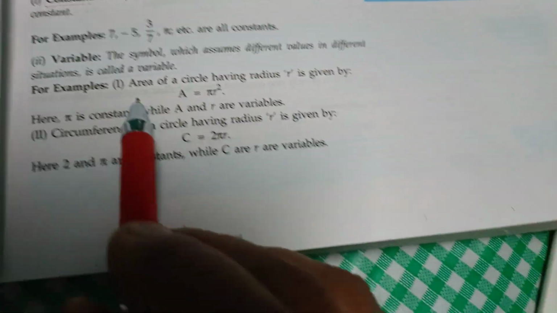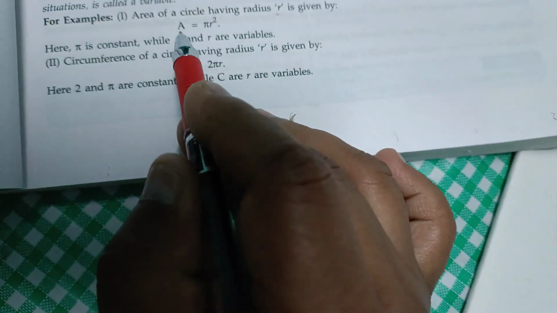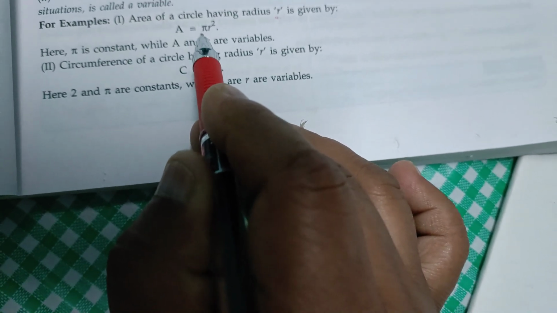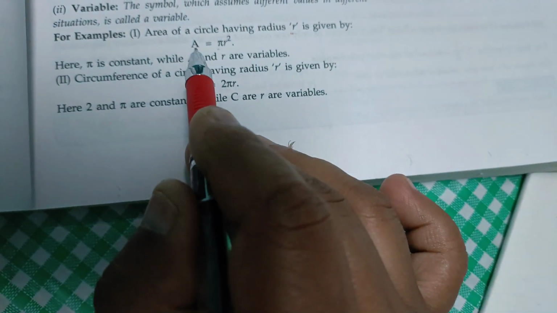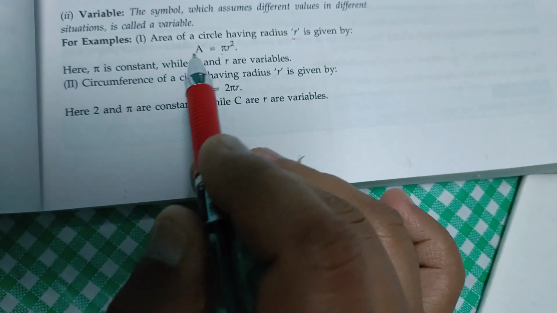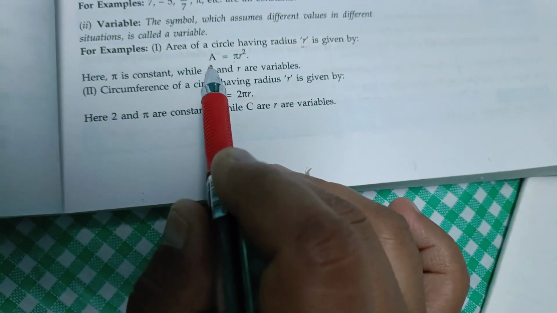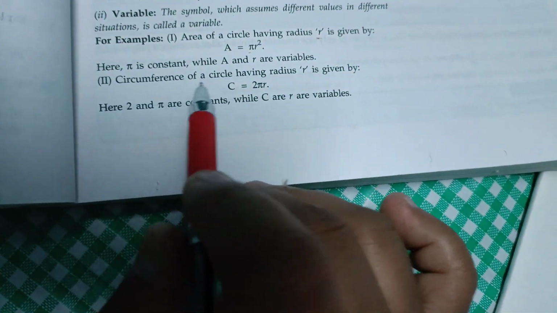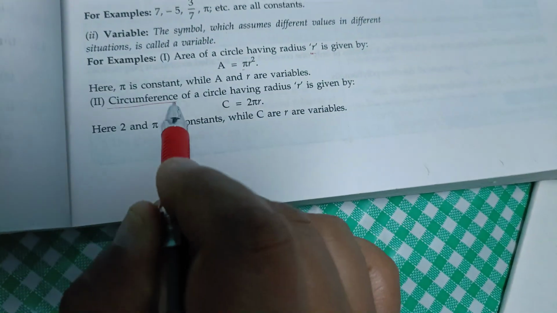For example, the area of a circle having radius r is area equals pi r squared. You know pi is a constant value, an irrational number. Clear? So r here is a variable, and the area is a variable too, so they change according to the radius. That's why we can consider that the area and r are your variables. Like the circumference of a circle that we have seen; circumference means the total bounding length of a circle.